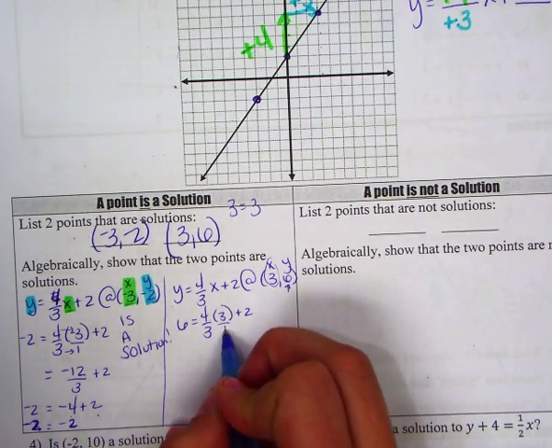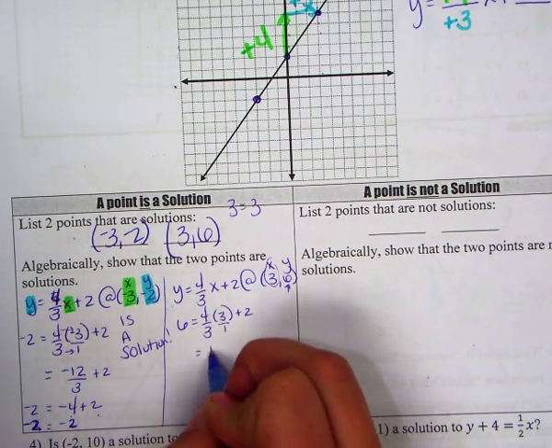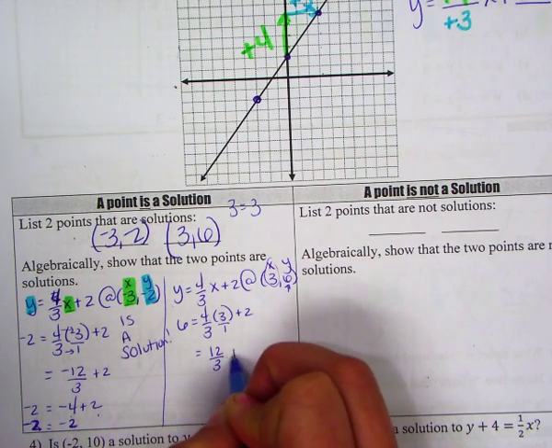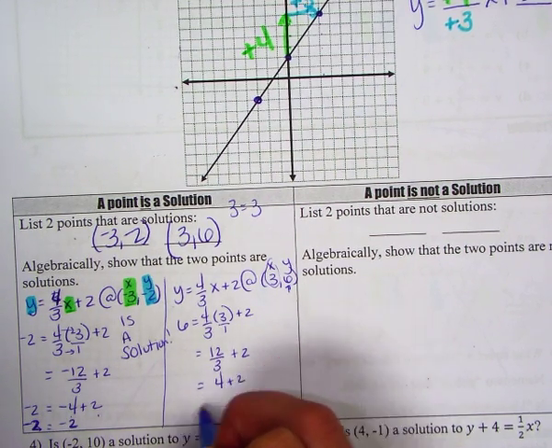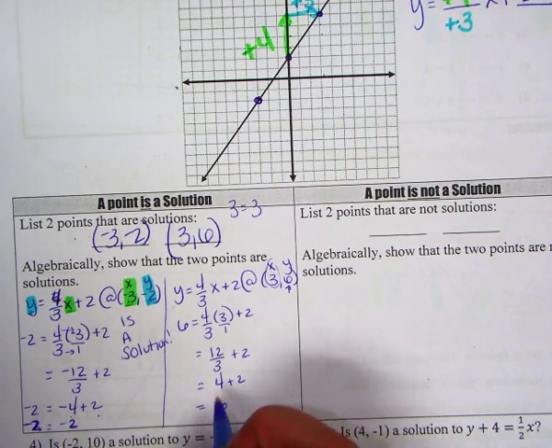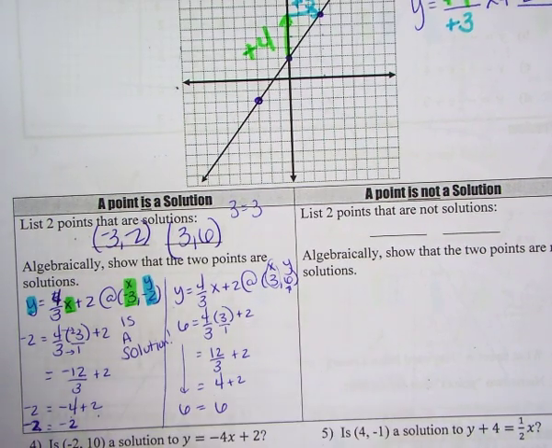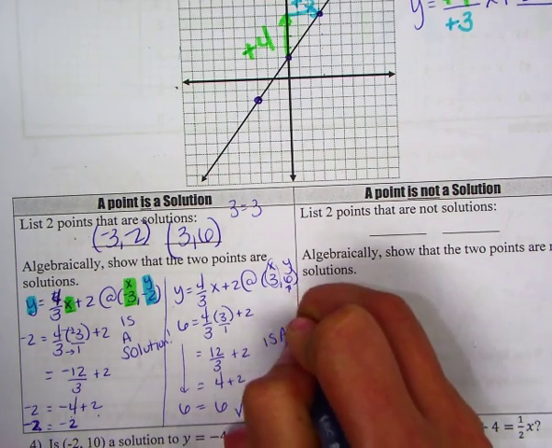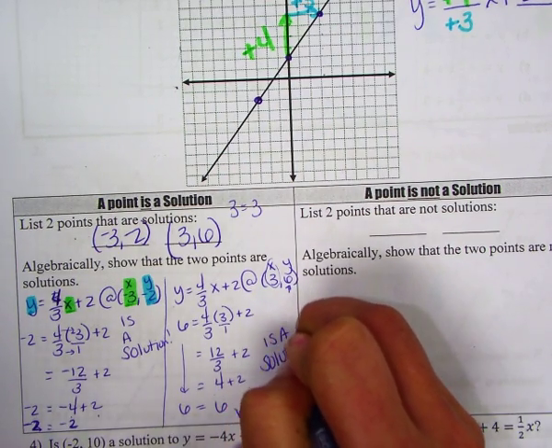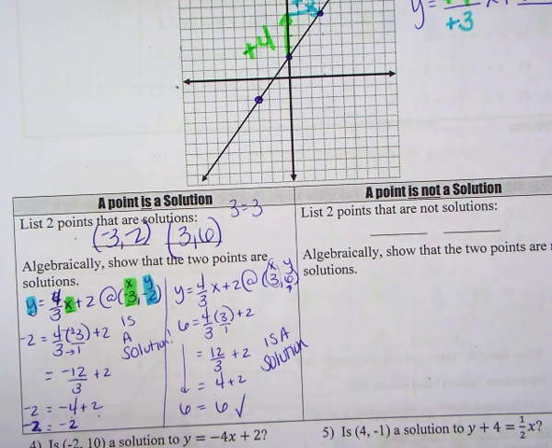Put 3 over 1. 4 times 3 is 12. 12 divided by 3 is 4. 4 plus 2 is 6. Since 6 equals 6, this is a solution. It makes the equation true.